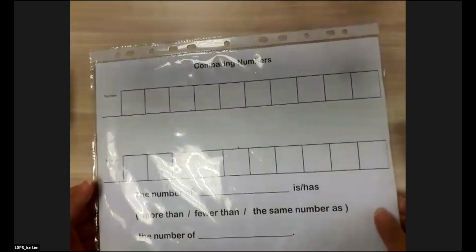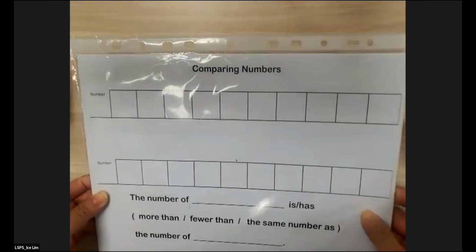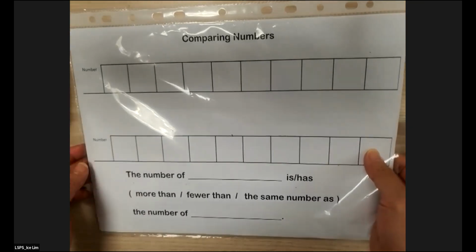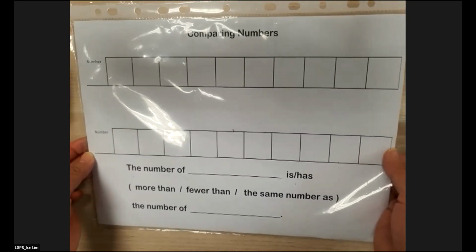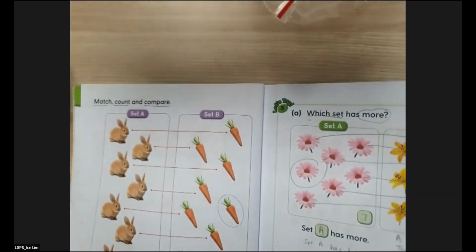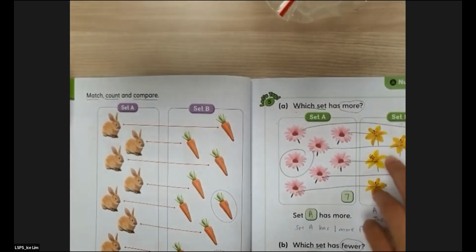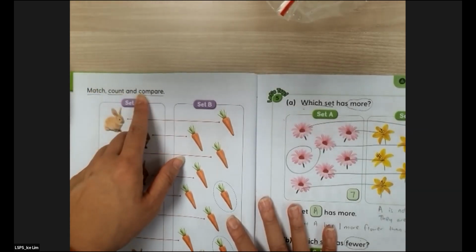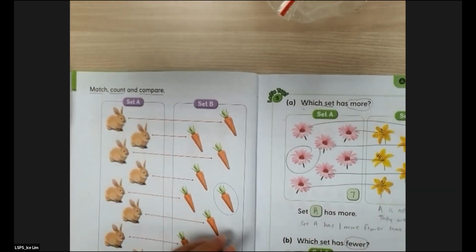The focus is on a few skills, and this helps us to lead on with reading and also conceptual building of comparing, and thereafter also build the foundations for model drawing later on. Now, basically, comparing numbers, there are three ideas that we want to highlight. So from match, count, and compare to count and then compare.